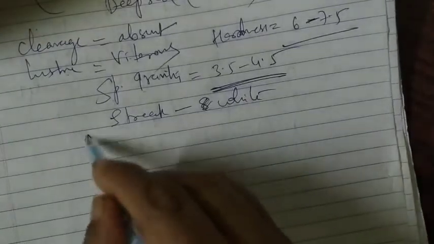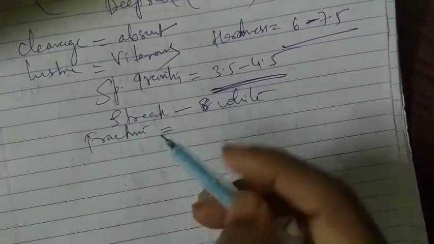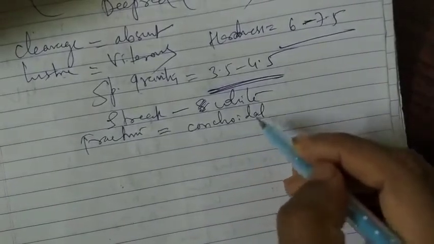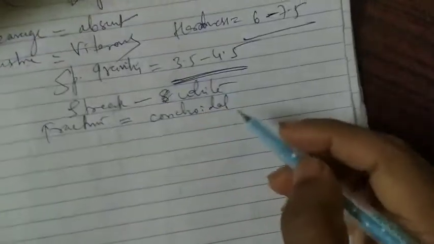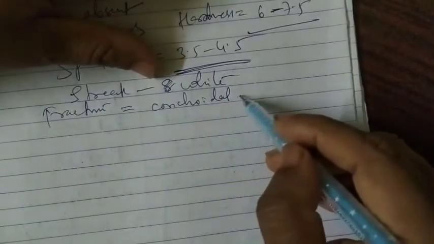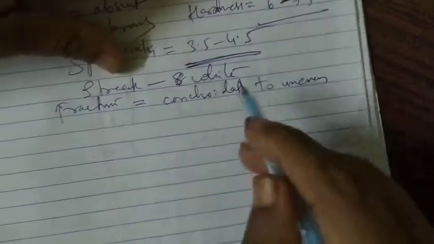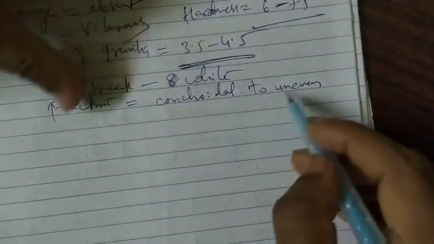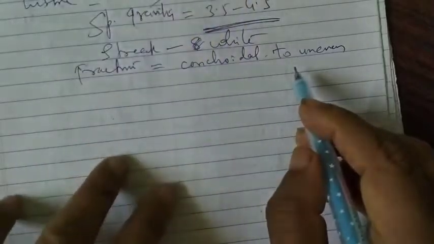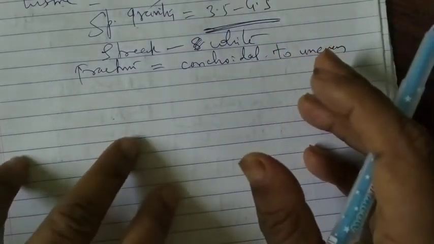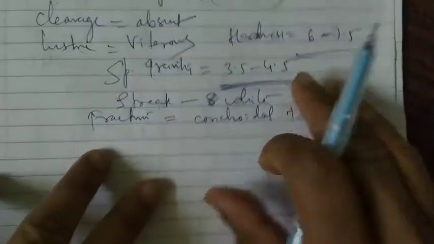Fracture, if you see, is conchoidal. These are mineral-related words. Conchoidal to uneven. This is the fracture. So these are some of the physical properties of the garnets.